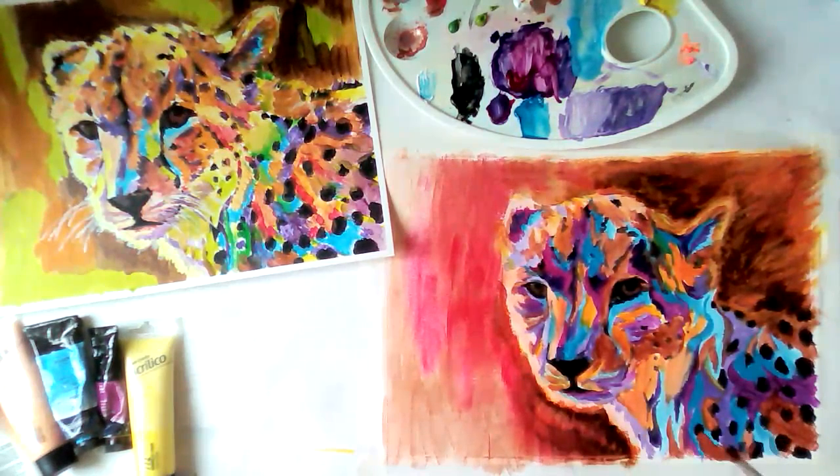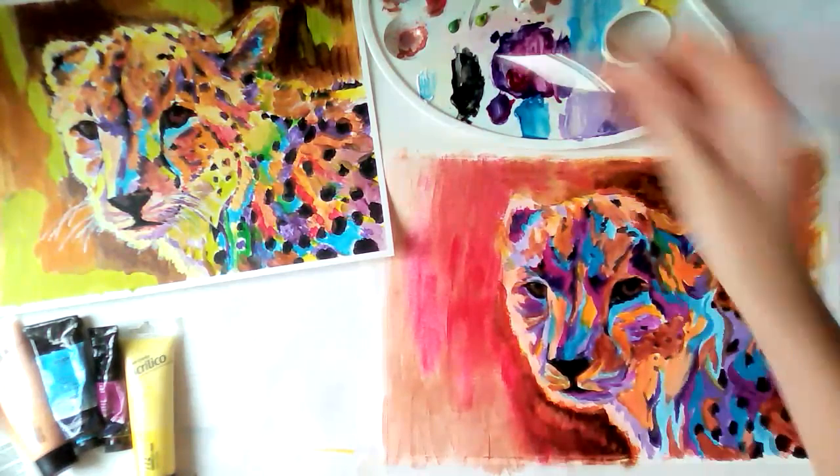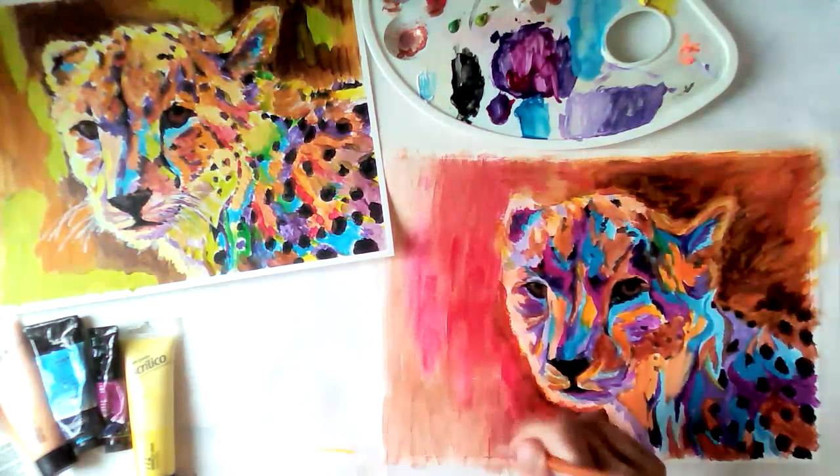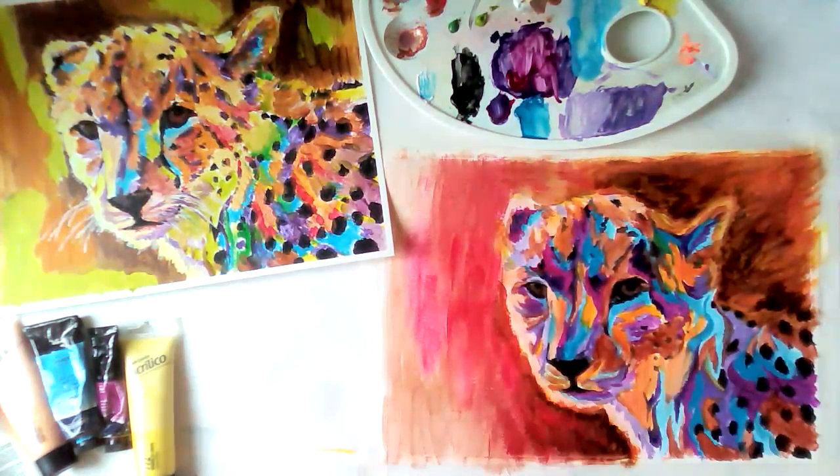I asked you whether you preferred the first one because it's naturalistic or because it's contemporary. Oh, I know, Darren and Mel prefer realistic for sure.